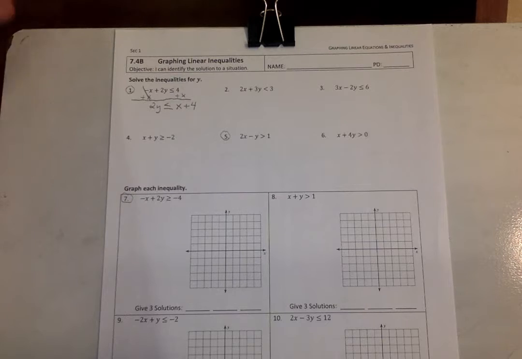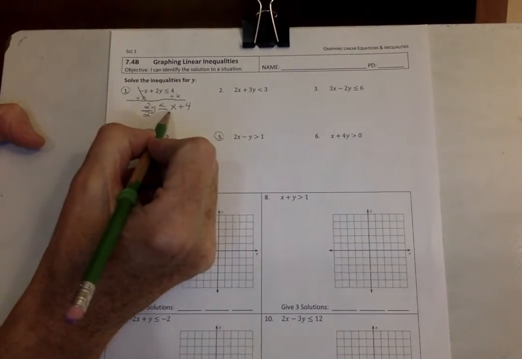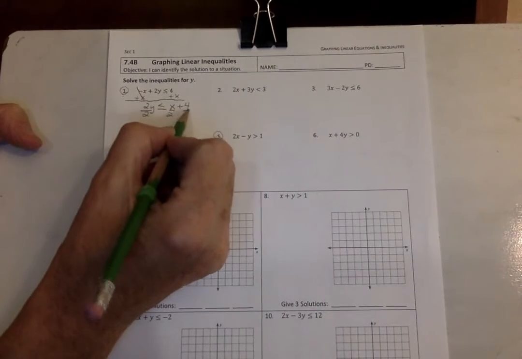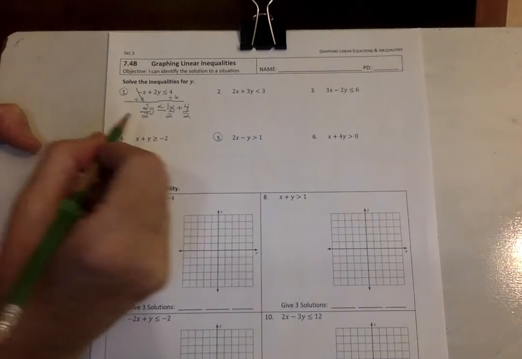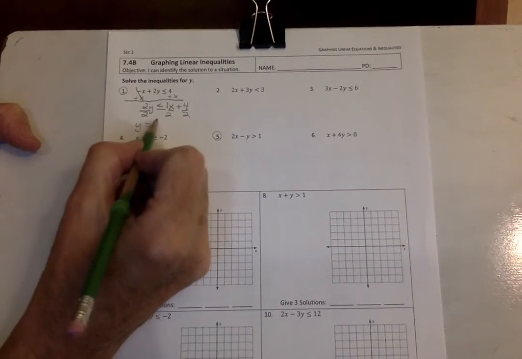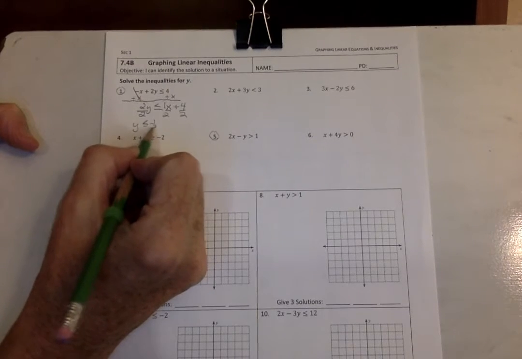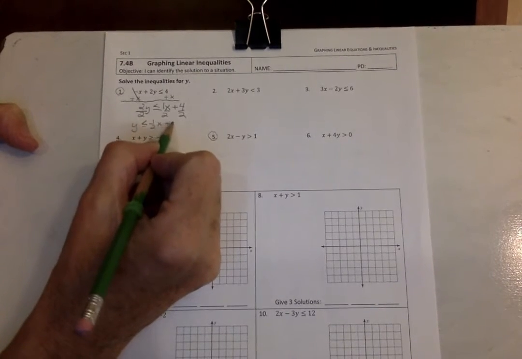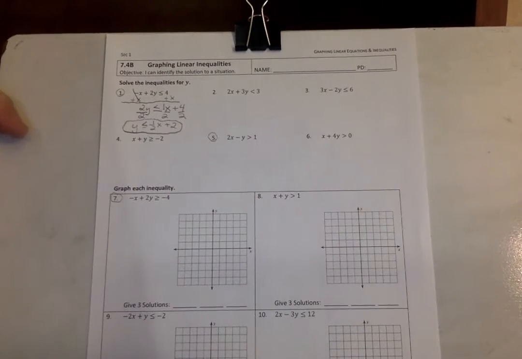Now we need to finish, and we're going to divide by the number in front of y, and we divide everything by that number. If nothing's in front of x, we're going to put a 1 there. So we're done, and it's y is less than or equal to 1/2 x plus 2. And we're done. Okay? Did I ever divide by a negative? No. Then I didn't need to change the sign and I'm finished.